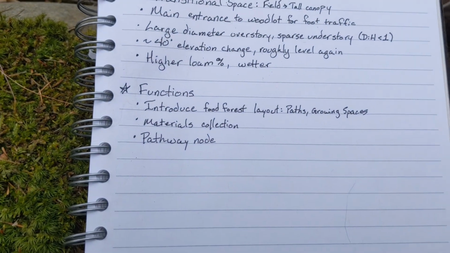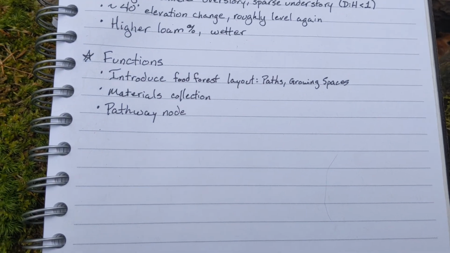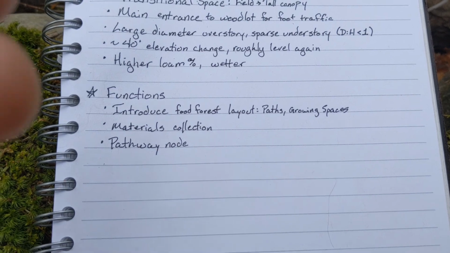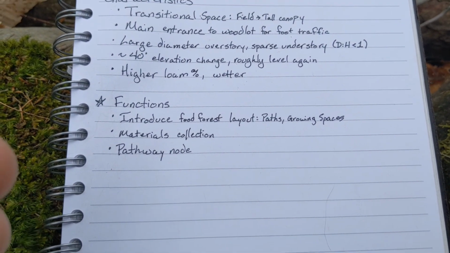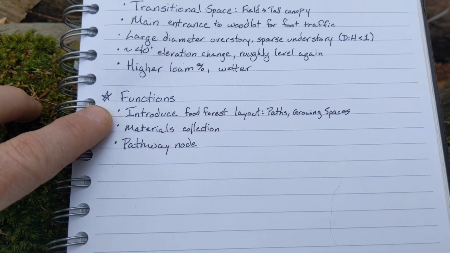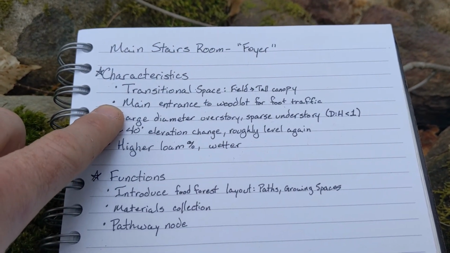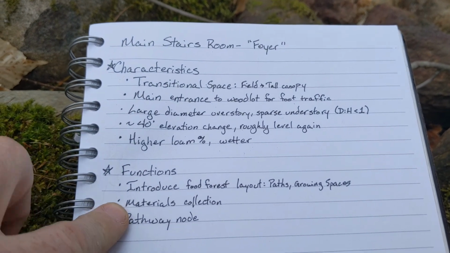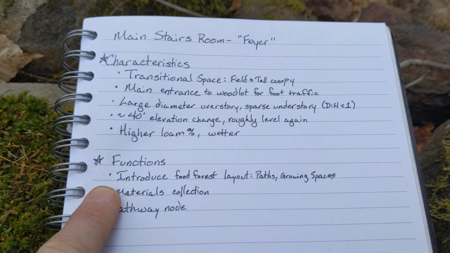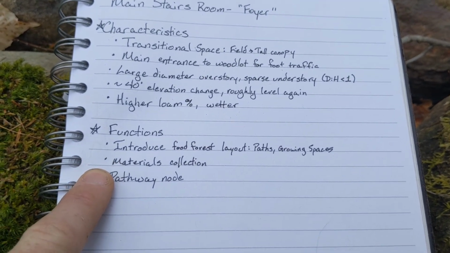Below here, I have some of the functions that I'm looking to get out of this space and ways that we can use it so that I can organize and collect my design intentions more holistically. So this space, due to its existence as the main entrance to the woodlot for foot traffic, should introduce our food forest layout, how to differentiate between our paths and our growing spaces, and how to navigate the space.